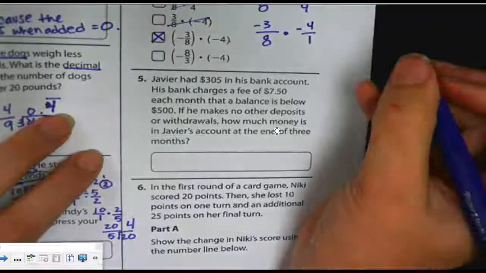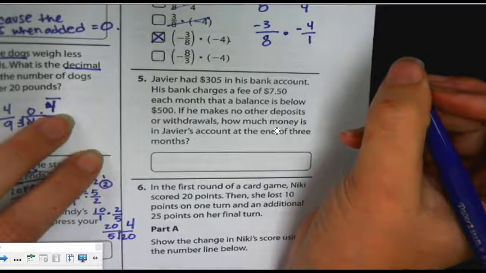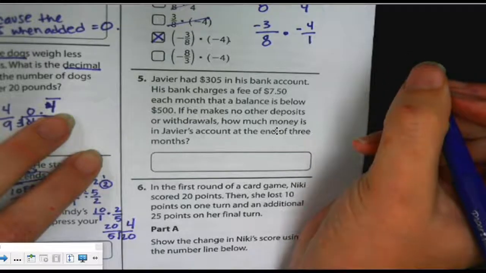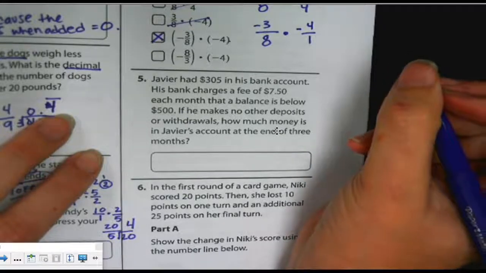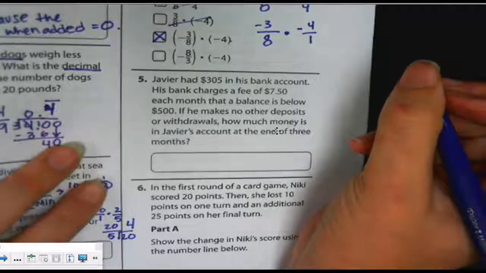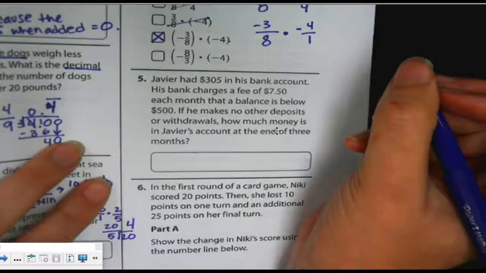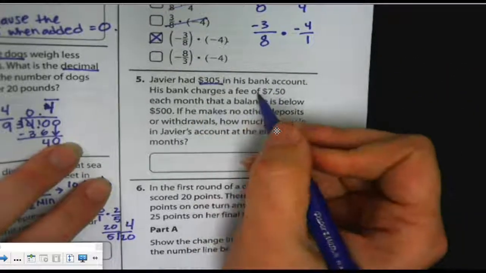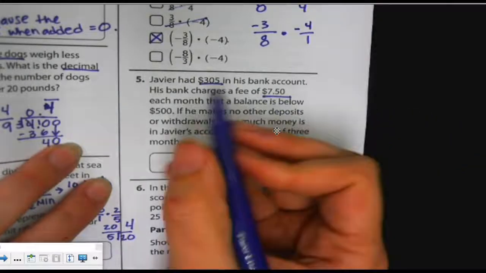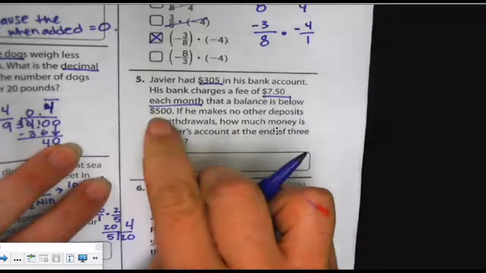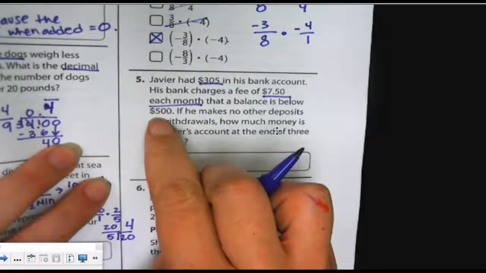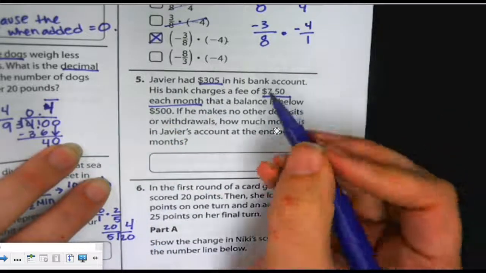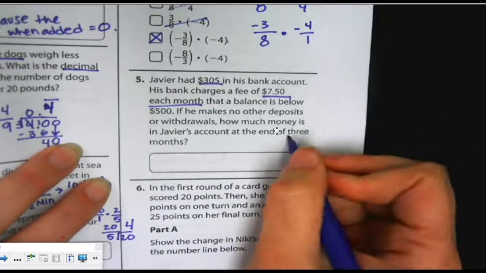For number 5, it says Javier had $305 in his account. His bank charges a fee of $7.50 each month that a balance is below $500. If he makes no deposits or withdrawals, how much money will be in his account at the end of 3 months? So he has $305. They're going to charge him $7.50 each month because his account is less than $500. So they're going to do this. This happens for 3 months, it says right here.